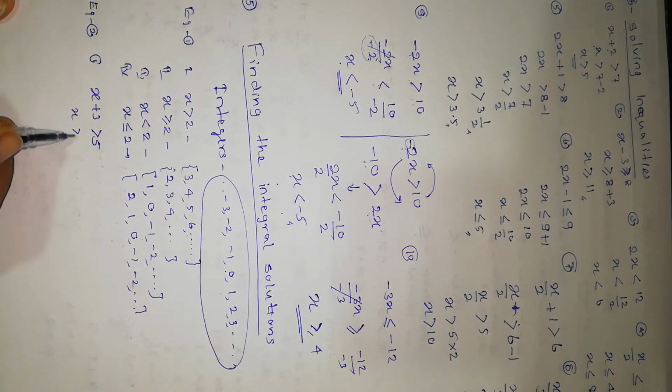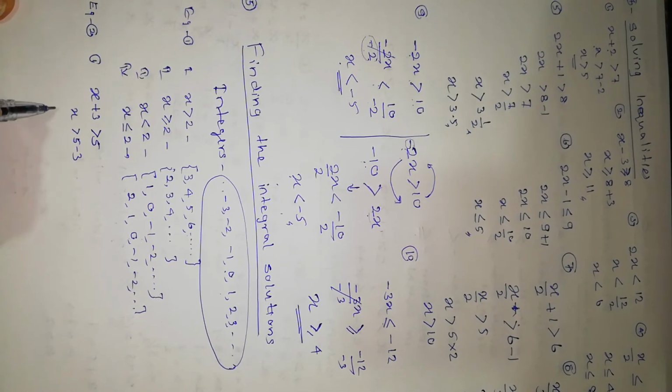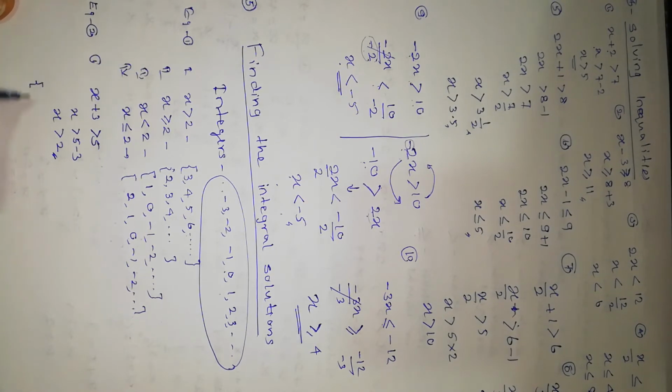Then let's solve: 5 minus 3, x is greater than 2. And this is the answer for solving this inequality. And then the question says, write down, children, the set of integral solutions. X is greater than 2. Then what are the possible answers? 3, 4, 5, 6 and put a few dots.